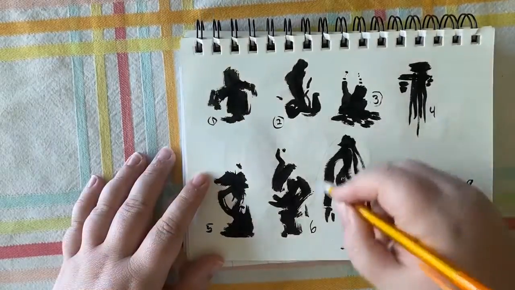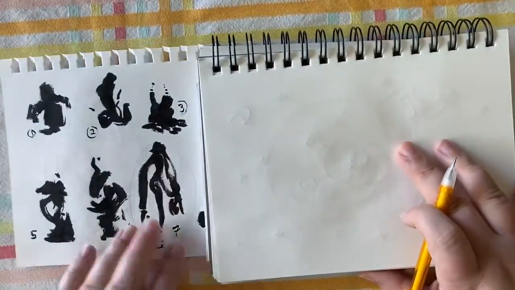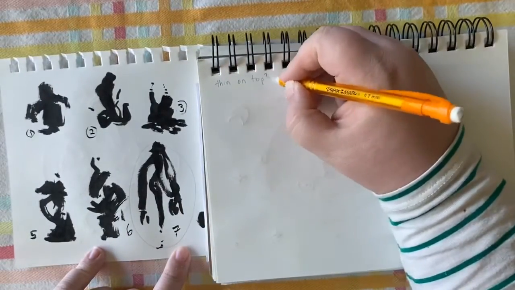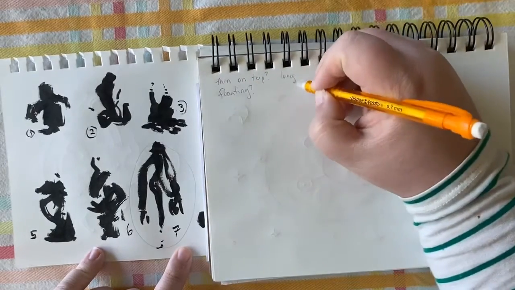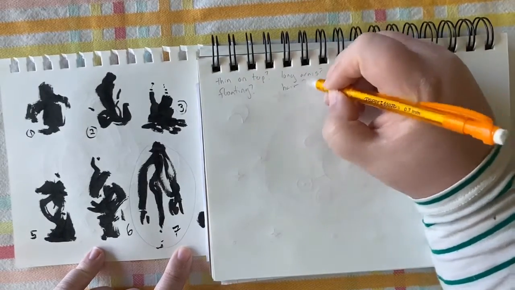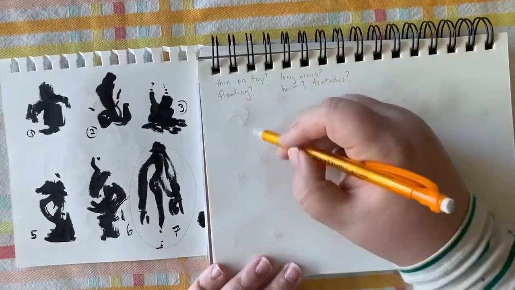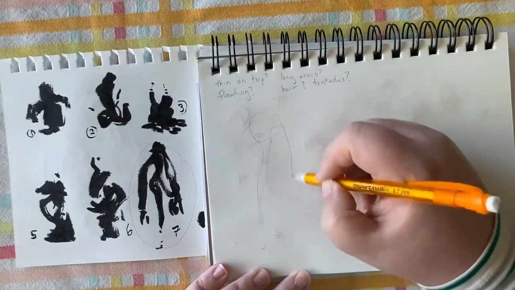The next part of this technique is to choose a silhouette that you like the best, and then try and create some line drawings that are variants on the shapes that you see. I'm writing down a few of my observations, which are that it's a little bit thinner on the top, that it might be floating, and then I'm writing down a couple of ideas that I see, like perhaps long arms, maybe some tentacles, because remember I'm making an alien, and then I just get right to work.